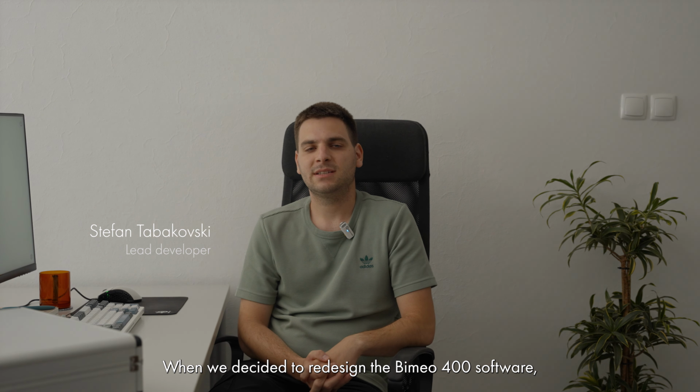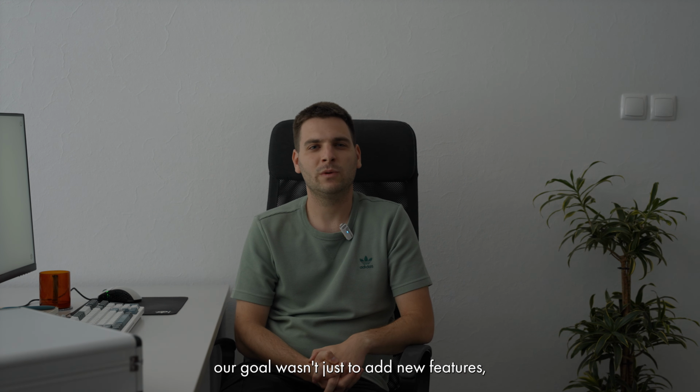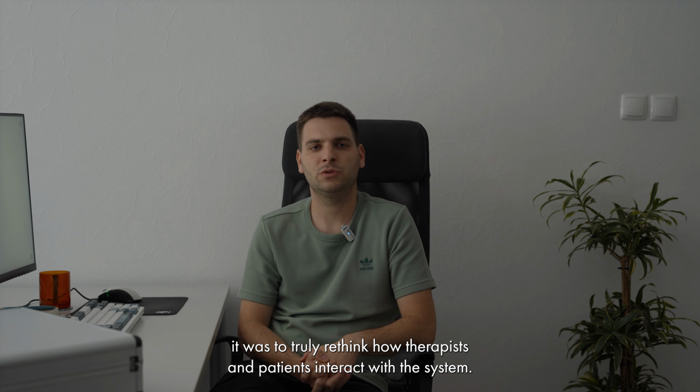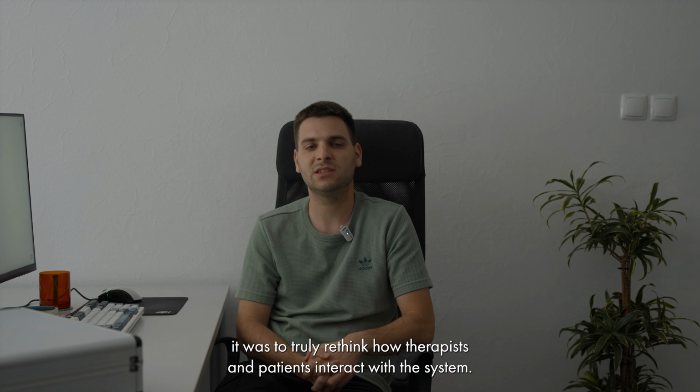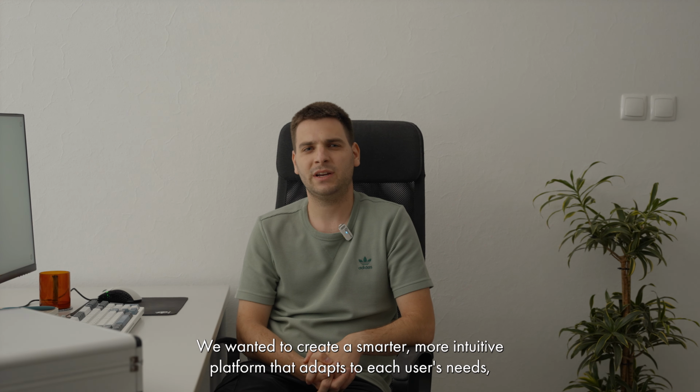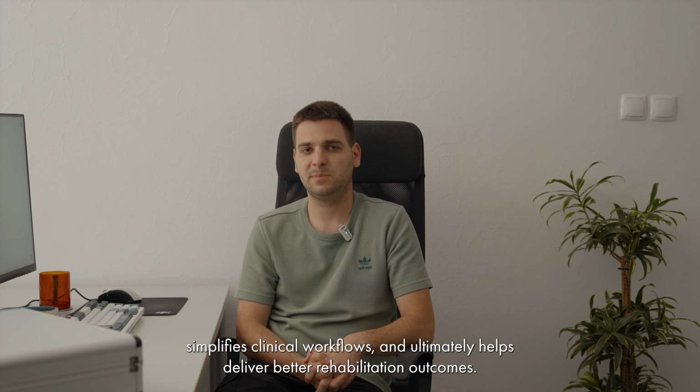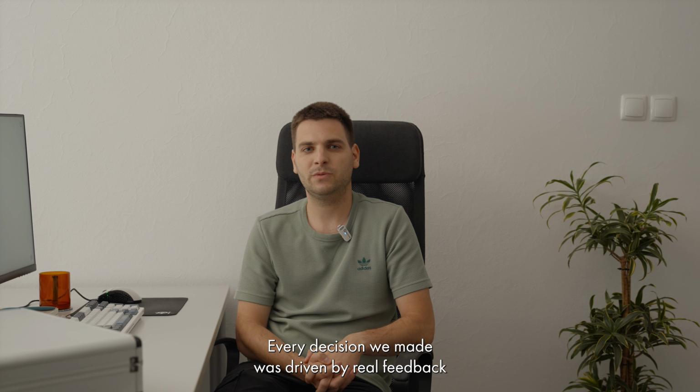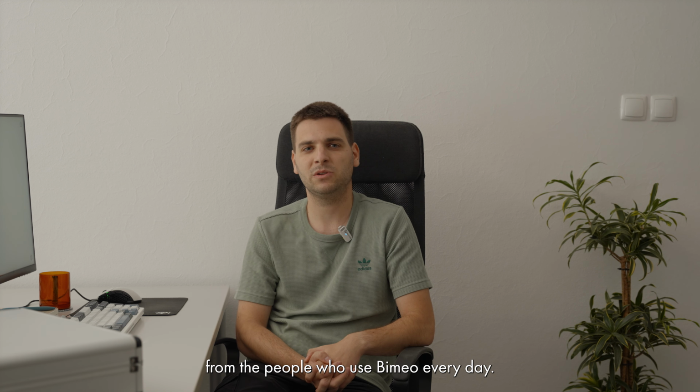When we decided to redesign the Bimeo 400 software, our goal wasn't just to add new features. It was to truly rethink how therapists and patients interact with the system. We wanted to create a smarter, more intuitive platform that adapts to each user's needs, simplifies clinical workflows, and ultimately helps deliver better rehabilitation outcomes. Every decision we made was driven by real feedback from the people who use Bimeo every day. Let me show you some of these features.